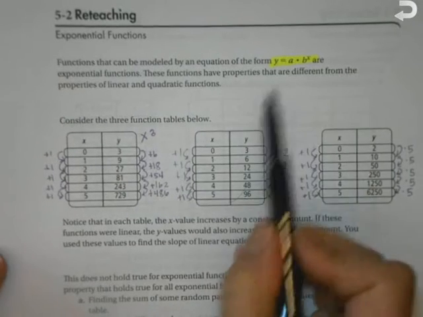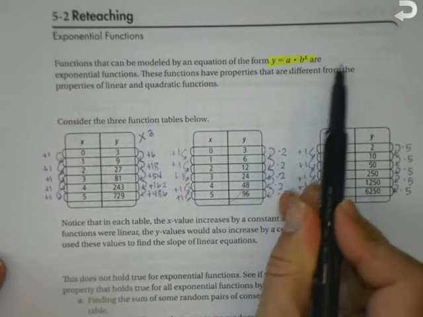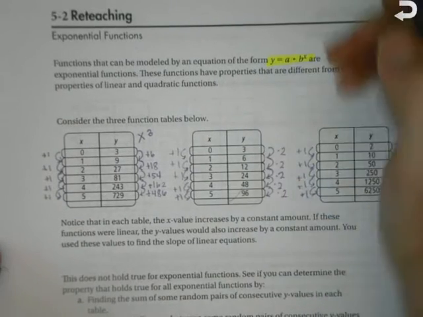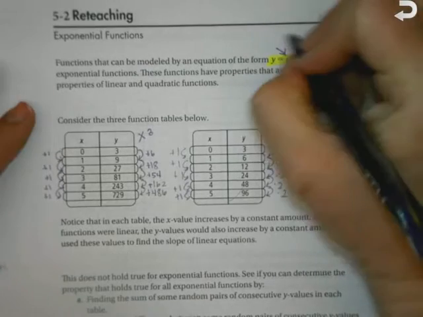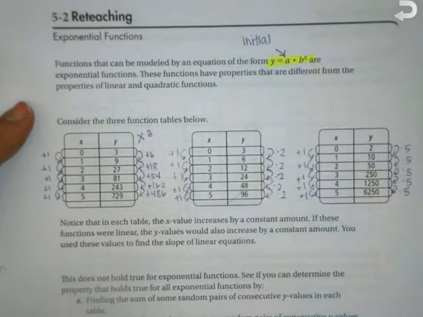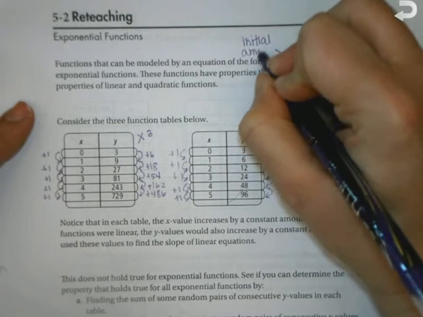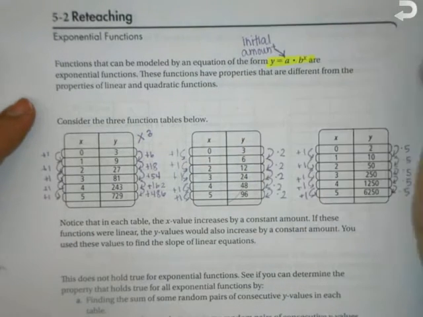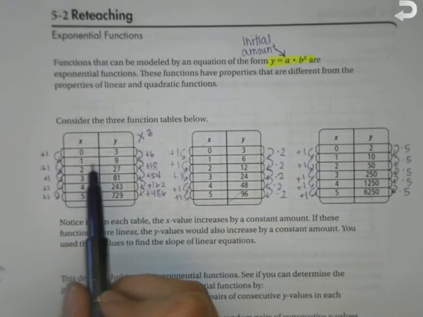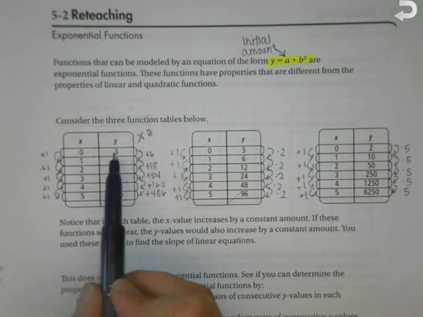So when I give you the generic form of an exponential function, a is your initial amount. Another word for initial amount is your starting value. Initial means the first one. So in this first table, what would be the initial amount? 3.